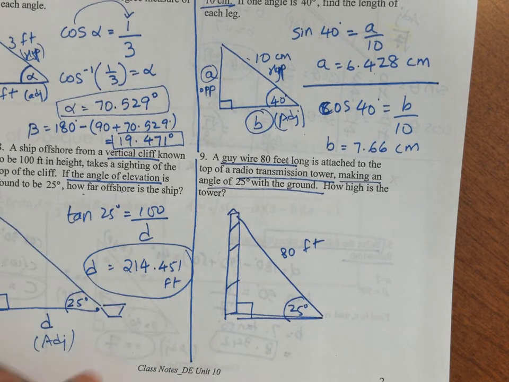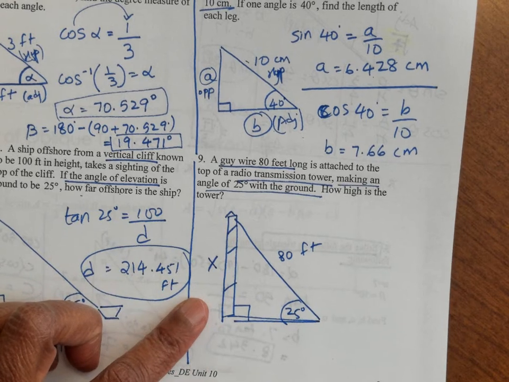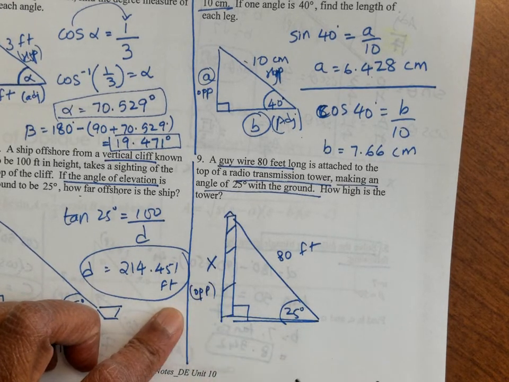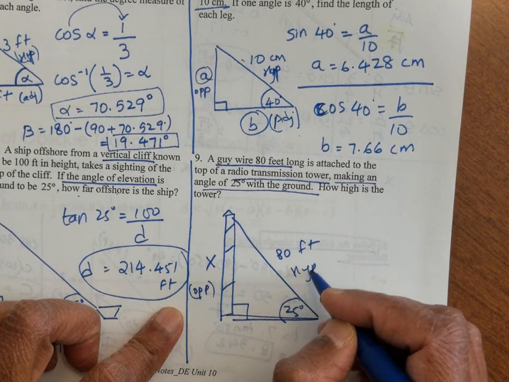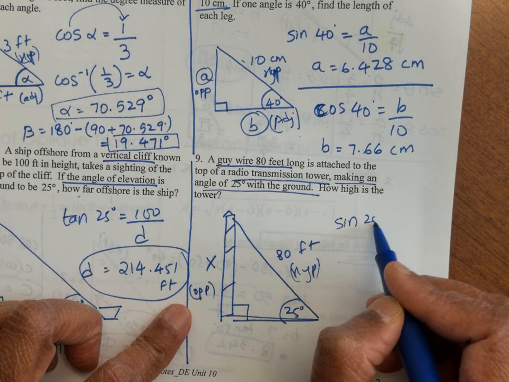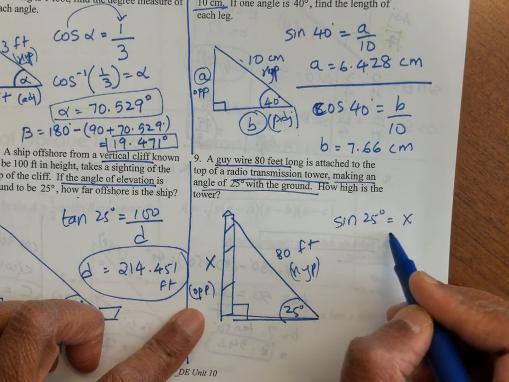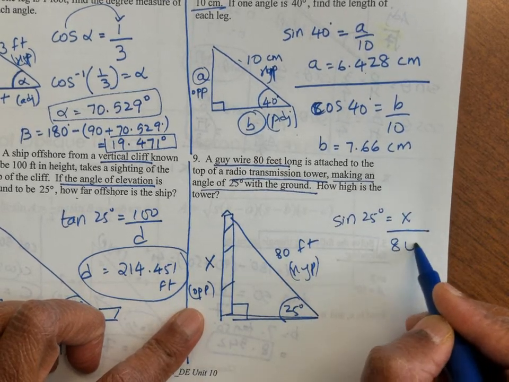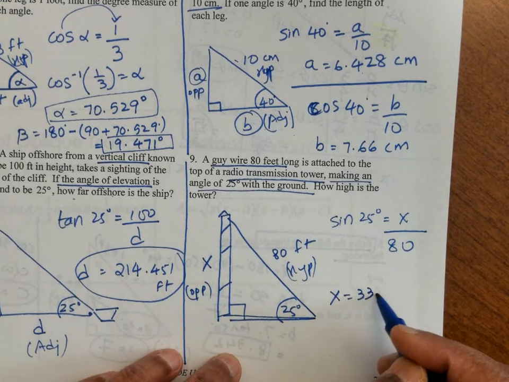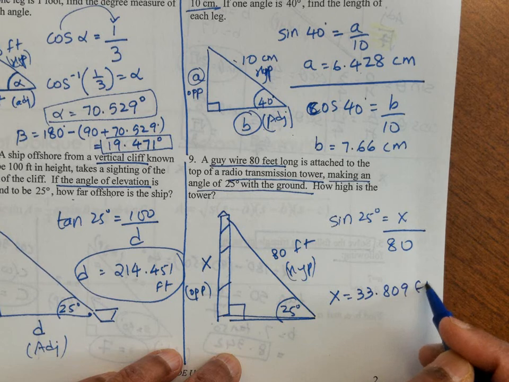And what are they asking us to find? Again, the height. So right now I have opposite. I have been given the hypotenuse. Opposite hypotenuse is sine, so sine 25 degrees equals opposite by hypotenuse. So please get x by itself, and you should get x equals 33.809 feet.